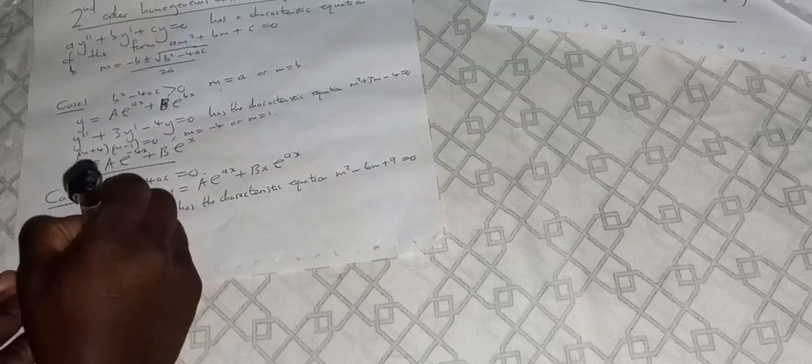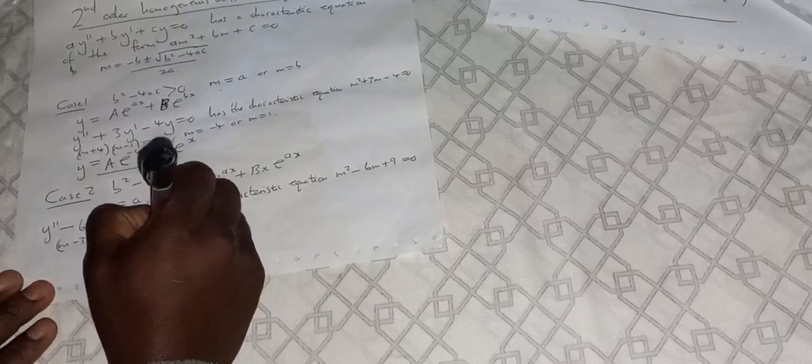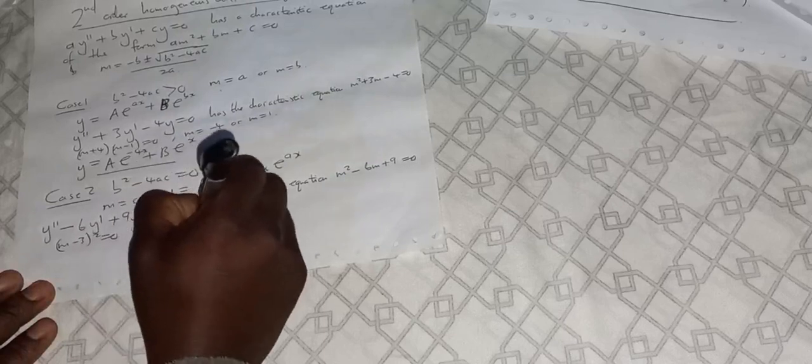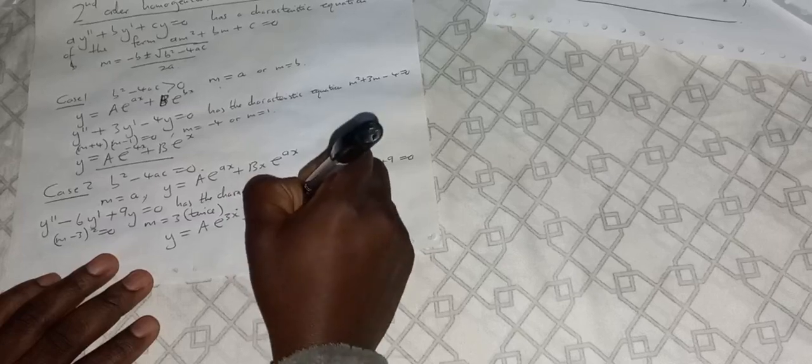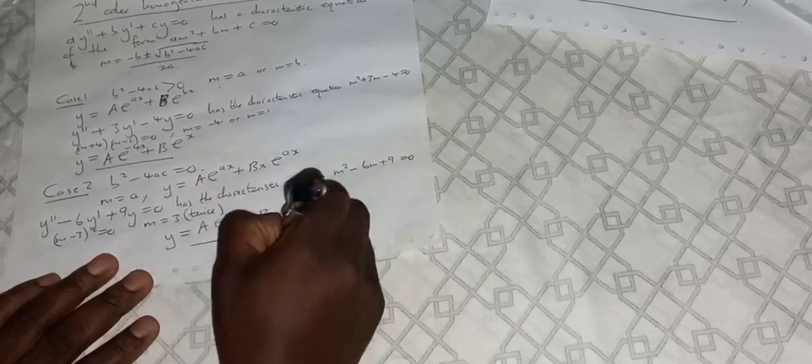Factorizing that, we get (m - 3)² = 0, which then gives us m = 3 twice. So it gives us m = 3 twice, which means our general solution will be y = Ae^(3x) + Bxe^(3x), like that.